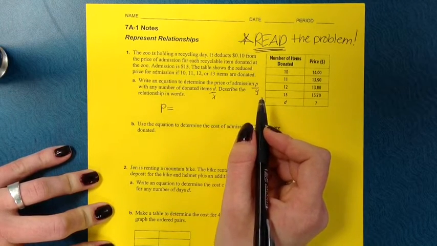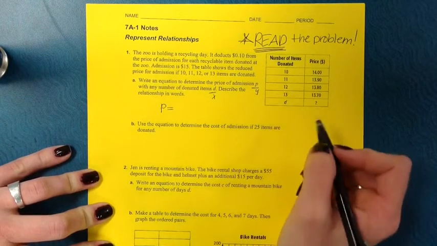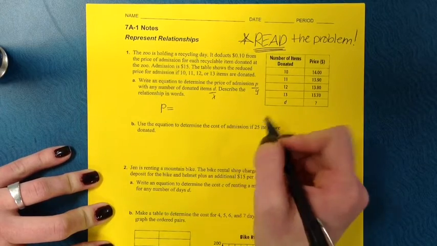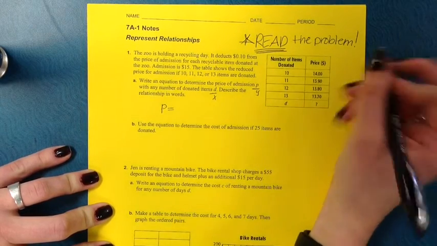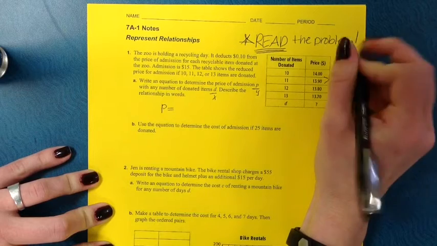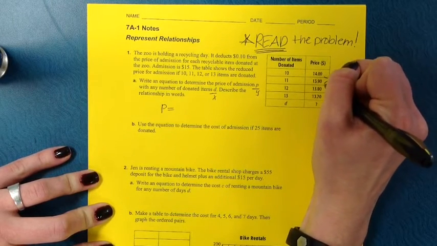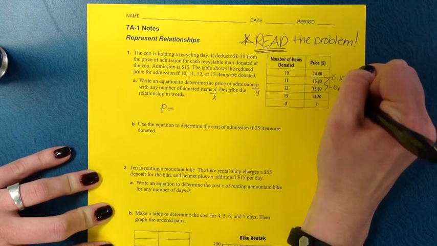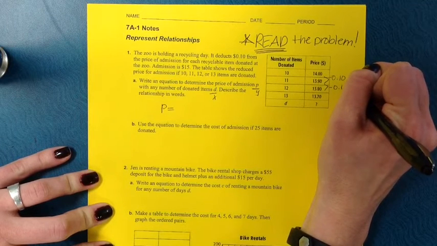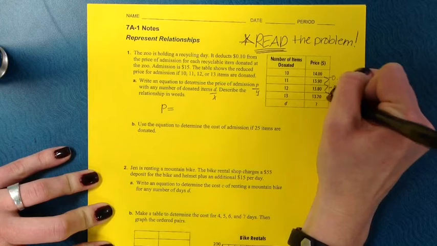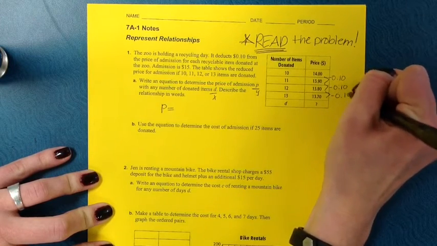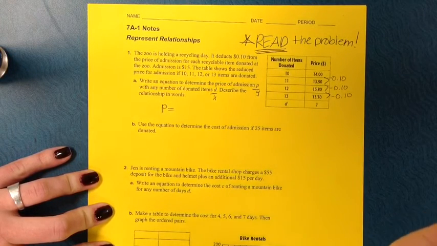So now let's take a look at the table. Each time we have something donated, it's going down by 10 cents. So we can write our relationship, just like we did in the last unit, with our minus 0.1. Now we need to look at, for each one item donated, we're decreasing by 10 cents.